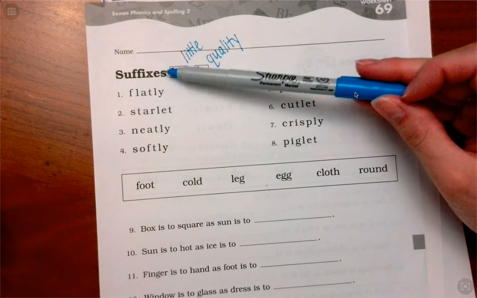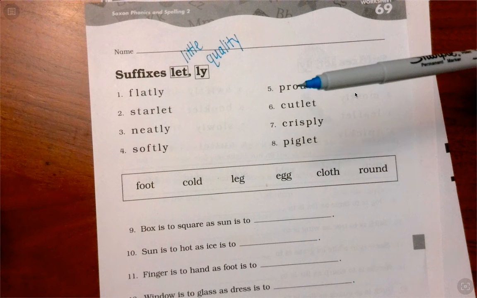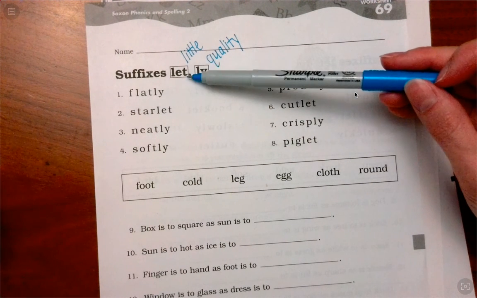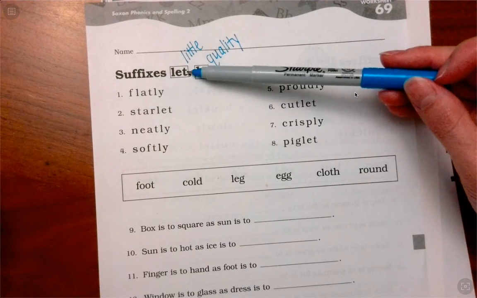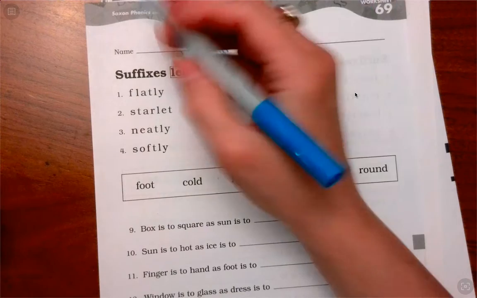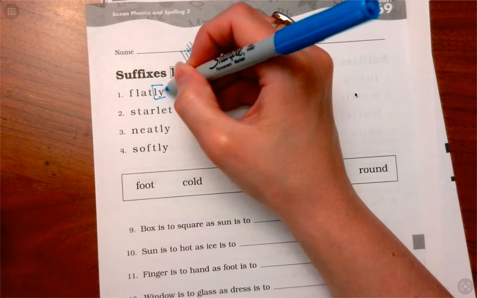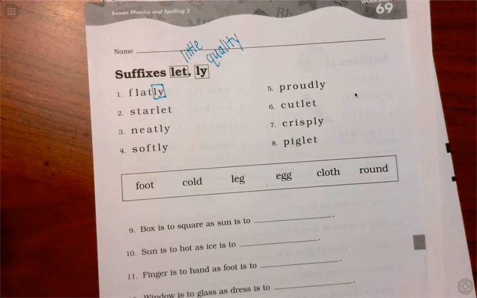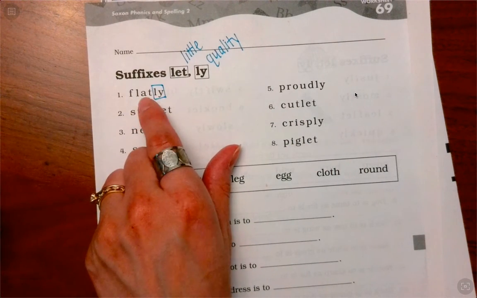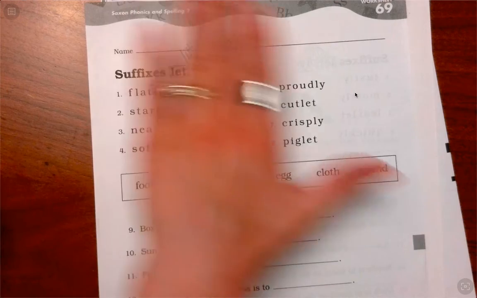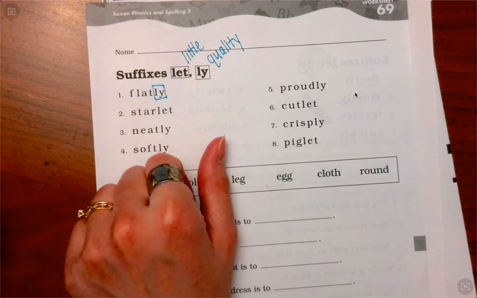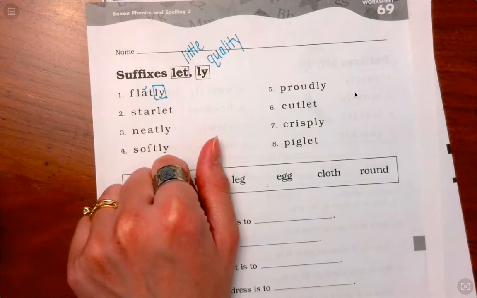Okay, so you see these suffixes, they're both boxed in. So the first thing you're going to do today is look at any of the suffixes because they mean something. It's not a word, but it means something. So let means little, ly means quality. So look at this flatly, box it in. What does that word flatly mean? So it means quality. So the quality of flat, right? Flatly, like this paper has a flatly surface. It's flat. Okay. All right, and then you keep coding it, just a short A.